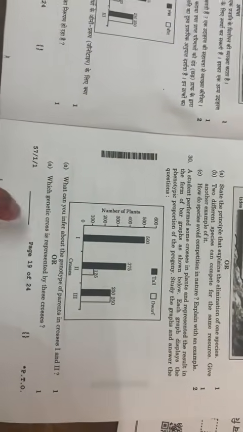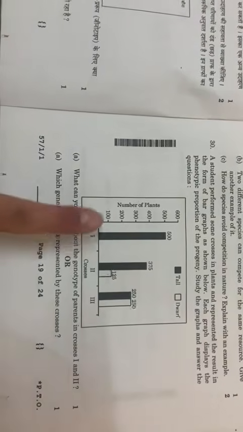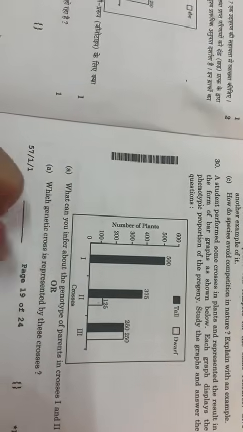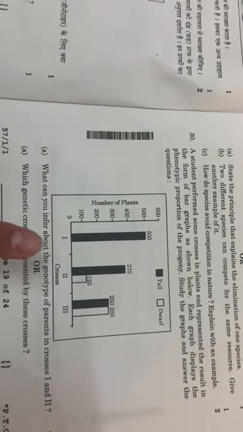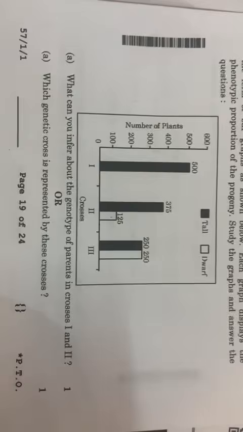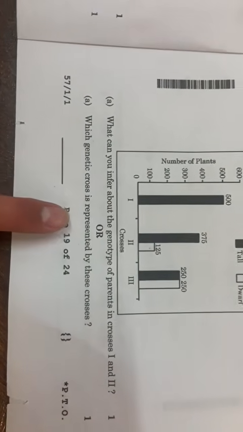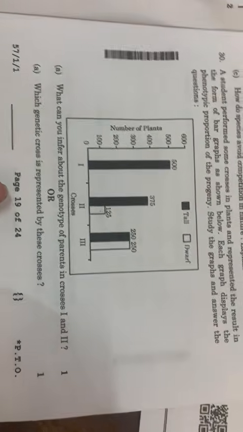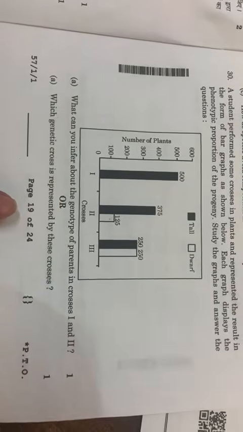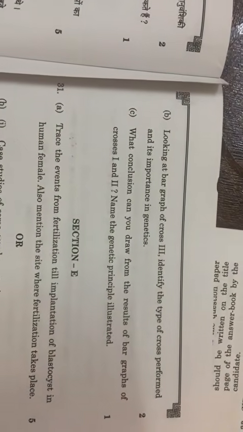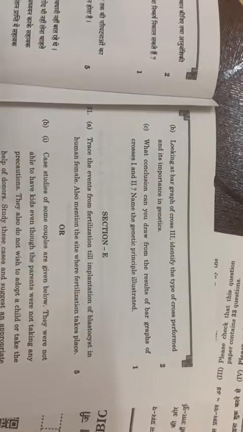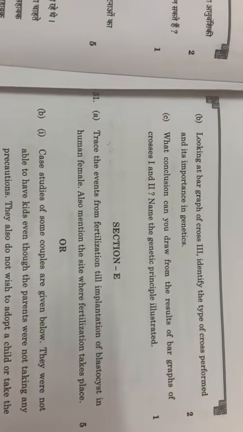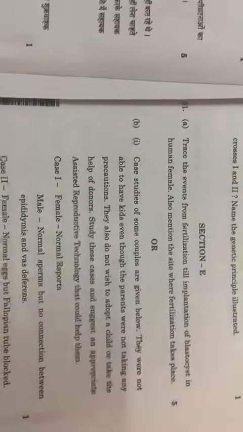Moving on to 30th, the genotype of cross A can be that both parents are tall, or one parent is completely tall and the other one is short, basically dwarf. For the second one, it is heterozygous tall. The genetic cross is a monohybrid cross, and it is also called the law of dominance. The type of cross performed in cross 3 is a test cross. The conclusion is just to state the law of dominance.